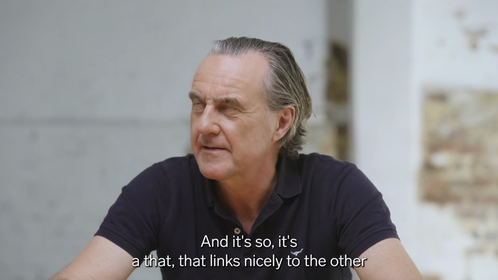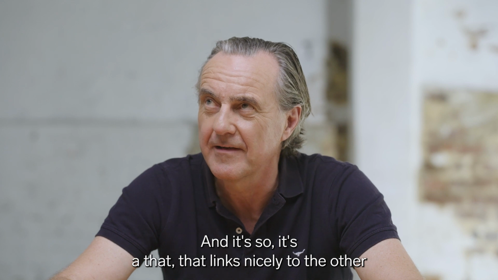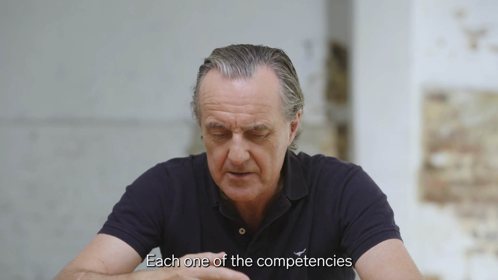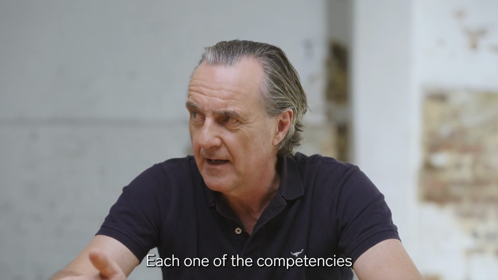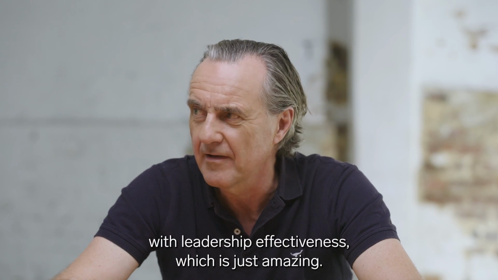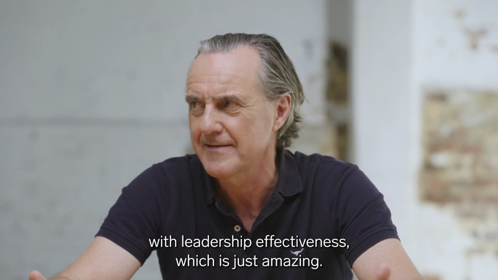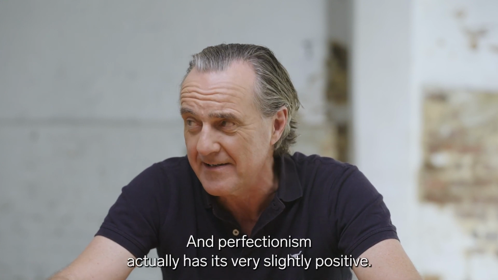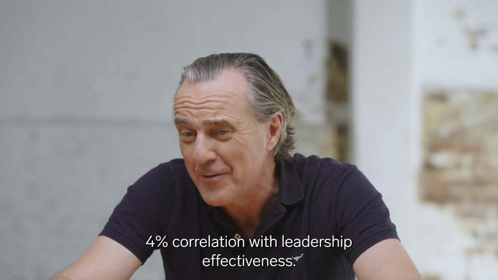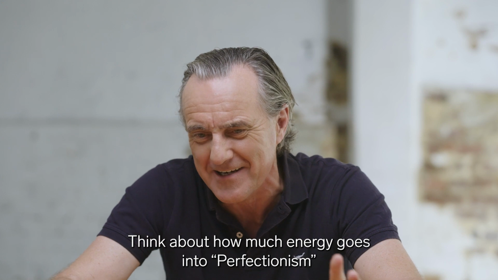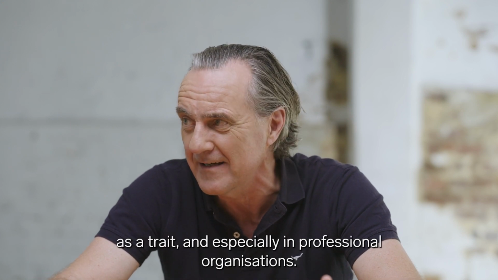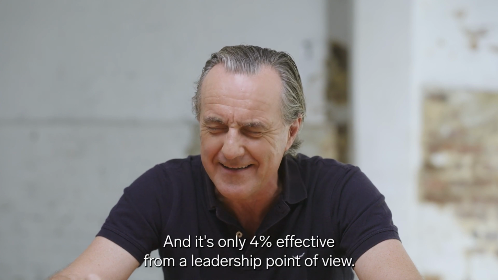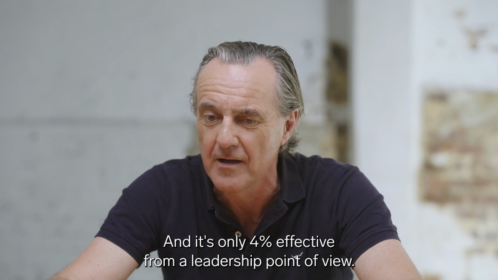Yeah. And that links nicely to the other really great element of the tool. There's so much research behind it. Each one of the competencies has a correlation with leadership effectiveness, which is just amazing. And perfectionism, actually it's very slightly positive. I know. 4% correlation with leadership effectiveness. Think about how much energy goes into perfectionism as a trait, especially in professional organizations. And it's only 4% effective from a leadership point of view.